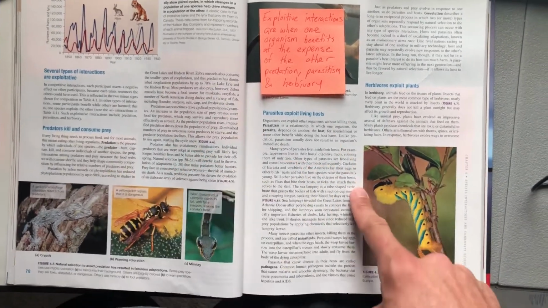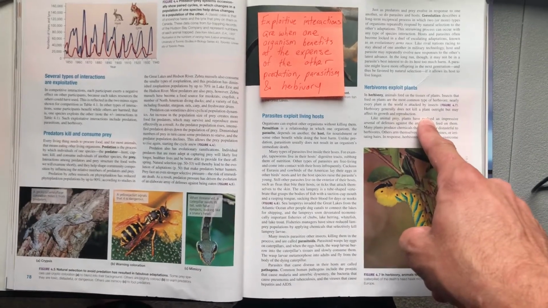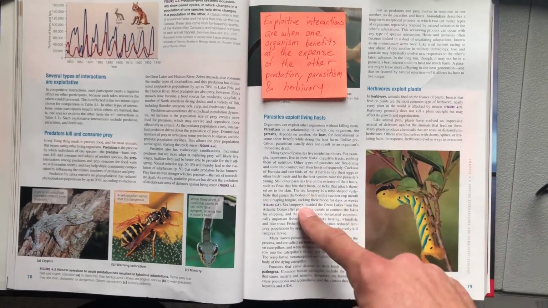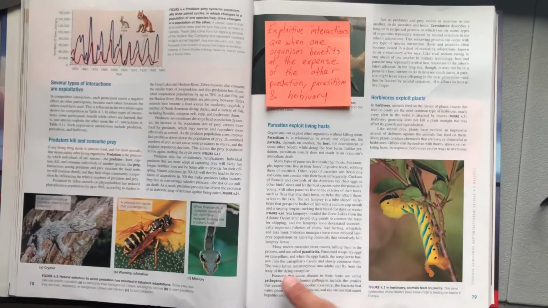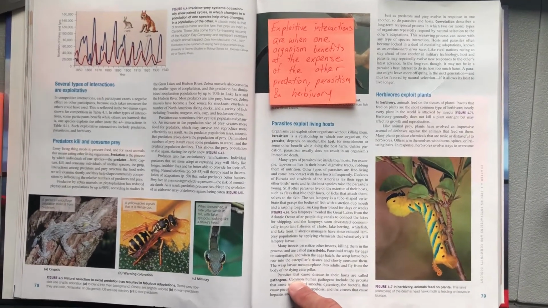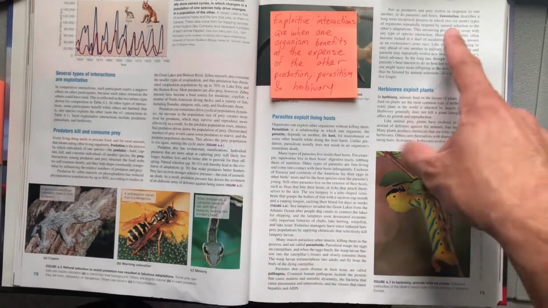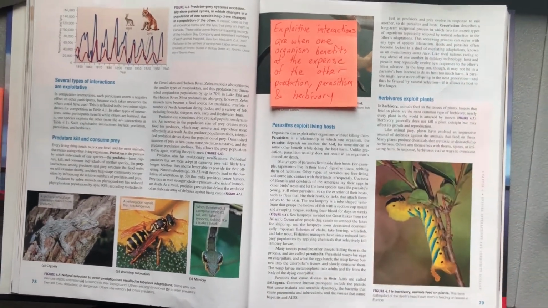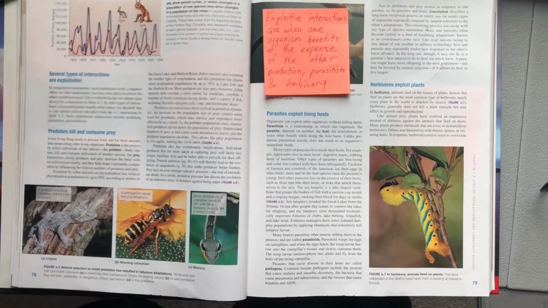So make sure you understand those three terms and what they mean. And there are some important things about pathogens here in parasitism and coevolution, which we'll get into in more depth in coming topics.